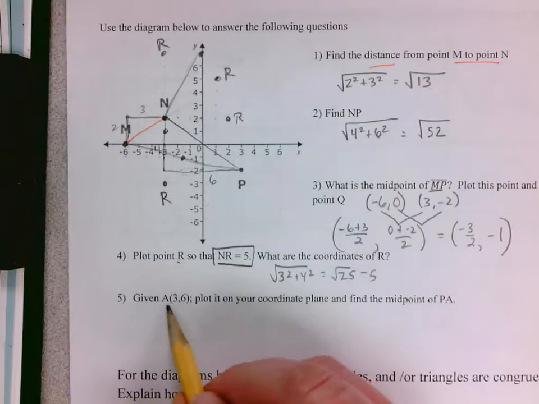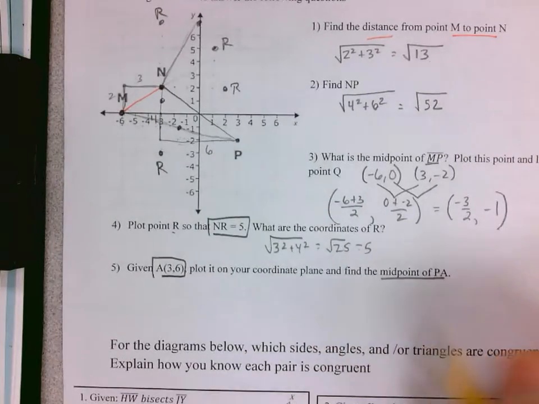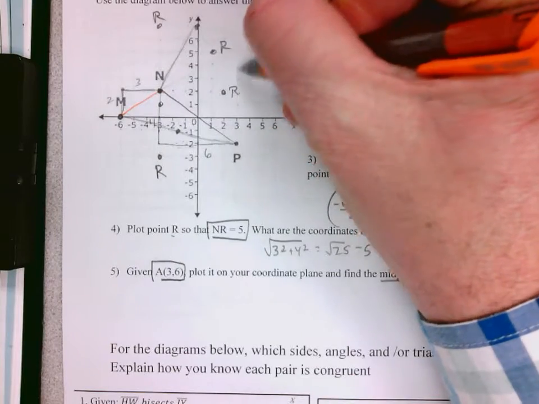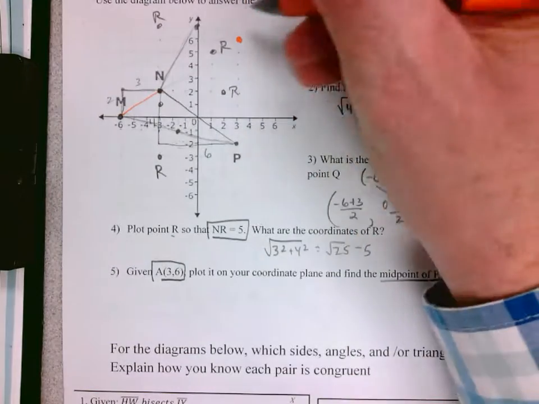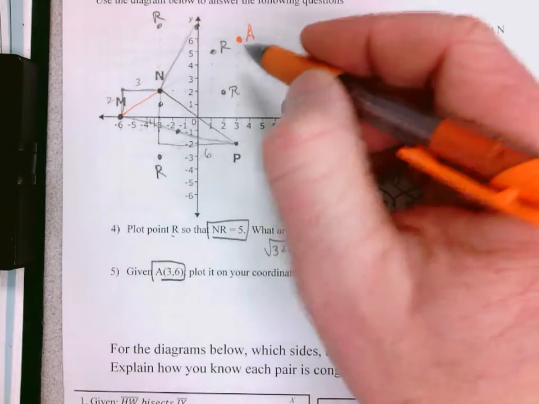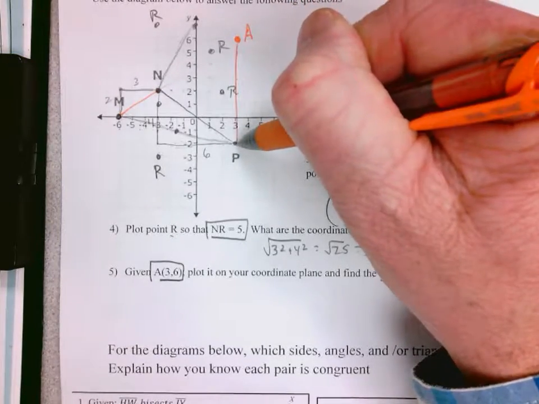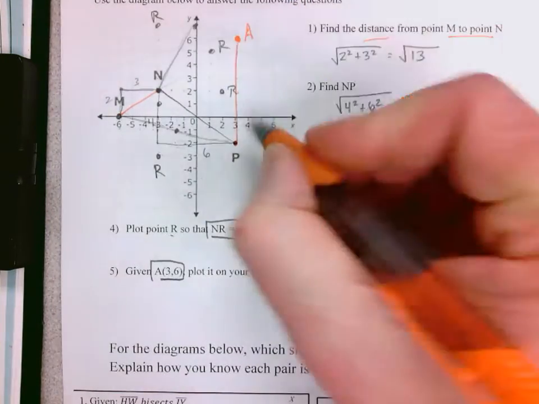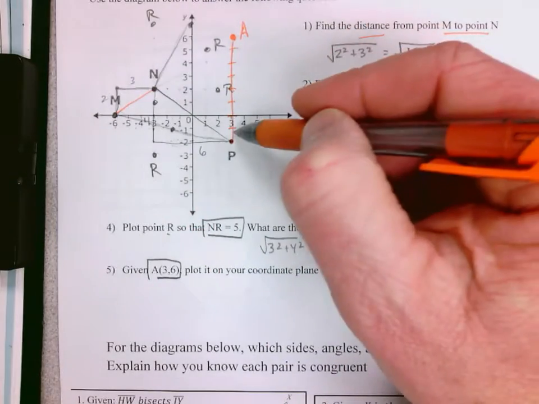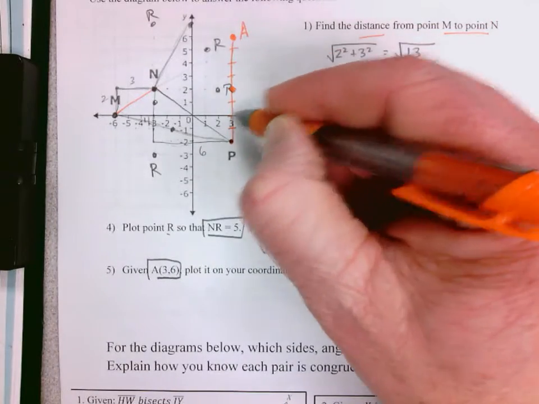It says given A 3, 6, plot it on your coordinate plane and find the midpoint of PA. So we're going to plot 3, 6. And that is called A. And we want to find the midpoint of PA. So PA right here. So I'm going to find the distance from that and see if I can just find it by counting. 1, 2, 3, 4, 5, 6, 7, 8. So the midpoint is definitely halfway there. It's 3, 2.